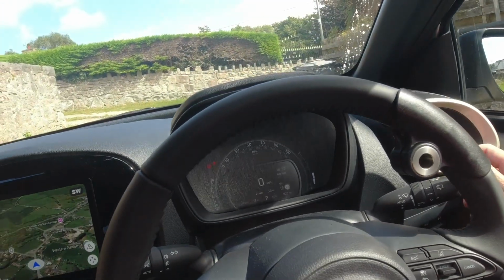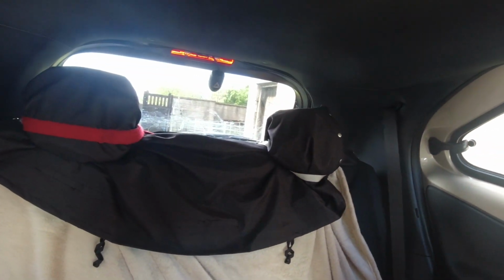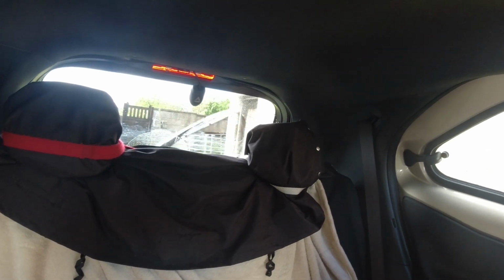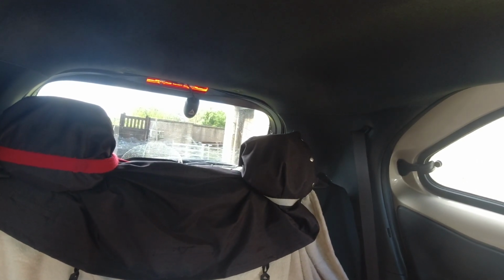So let me show you. I'll point to the back of the car now and I'll push it forward. And it's got a good wipe, that rear wiper has.